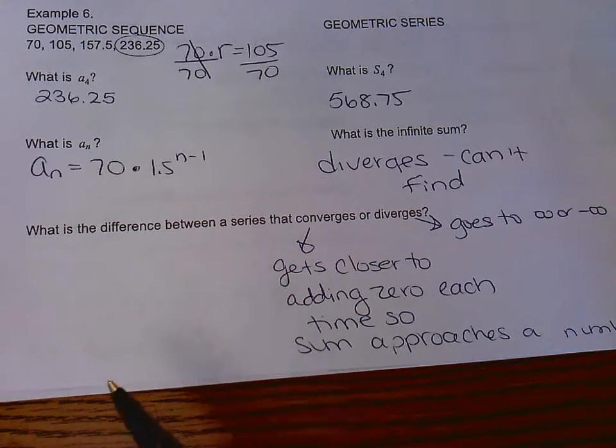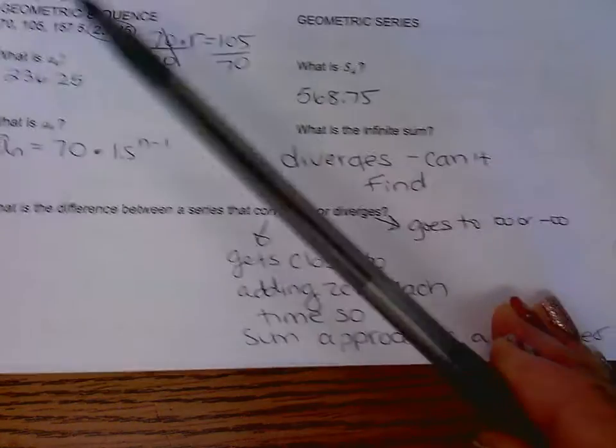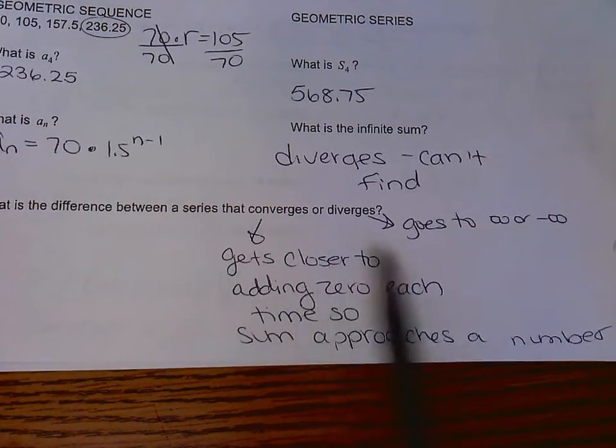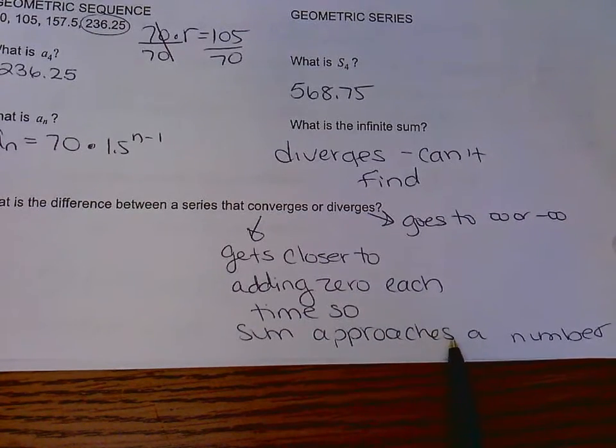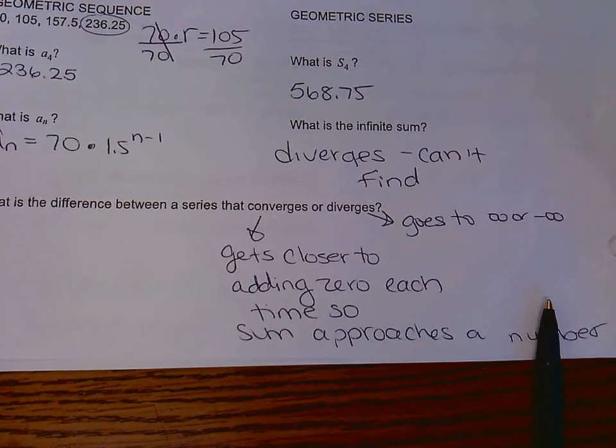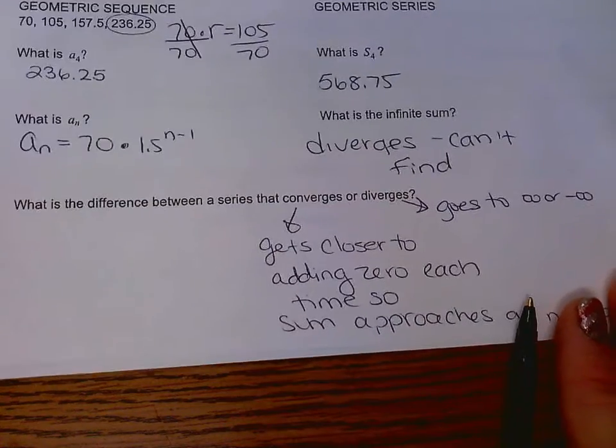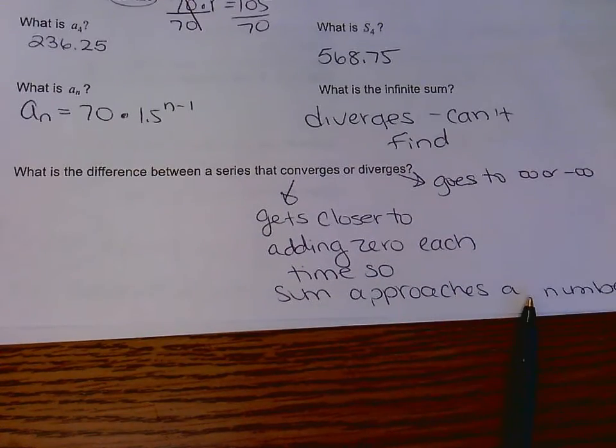The fraction has to be less than 1 so that it gets smaller and smaller and smaller each time. So I just said if it's converging, you're getting closer to adding 0 each time, so the sum will approach a certain number. Whereas if it diverges, it's just getting bigger to infinity or negative infinity. So you don't have to write down all my words, but it is important to know if it's going to converge or diverge. Will it get closer to a certain number, or will it blow up bigger to infinity or smaller to negative infinity? Because then you can't add them all up.